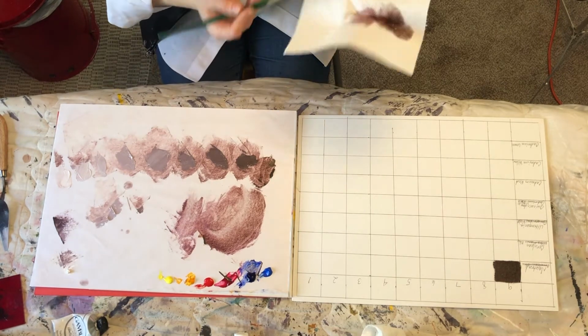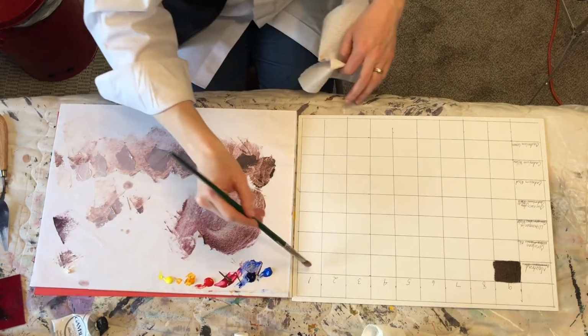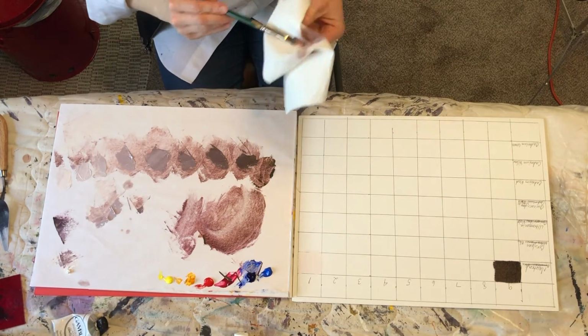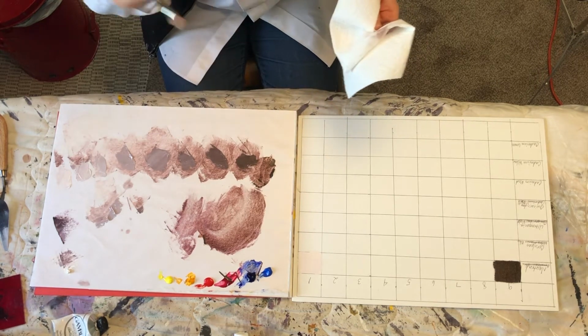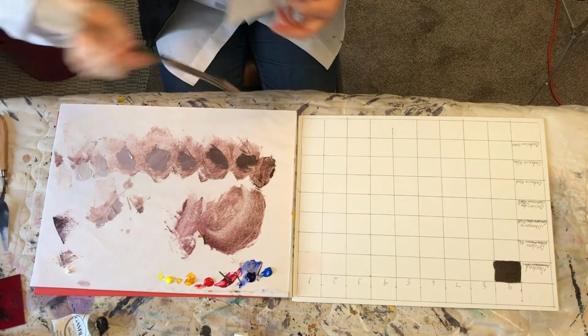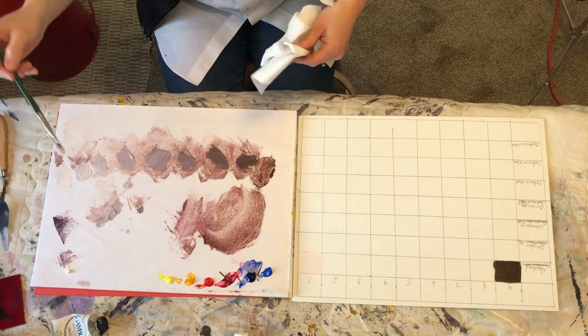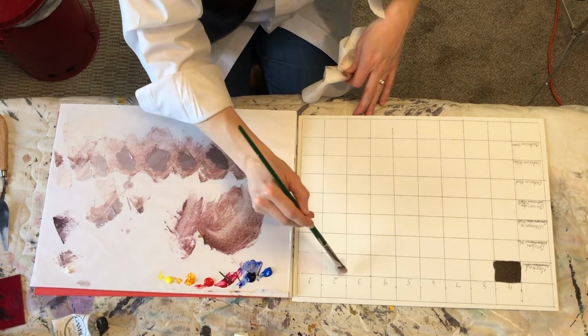I'm going to start with the lightest color because then it's going to require less brush washing. And you want to wipe off your brush so that there isn't excess pigment, but you don't have to actually wash it because it won't absorb new colors. You know what I mean? Because you're staying in the same family. Between families, that's when you really need to wash your brush.